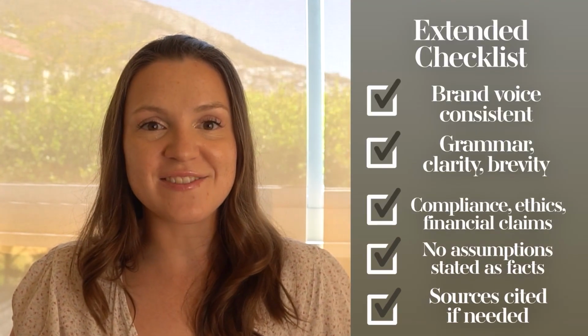And the extended checklist asks all of those, but it also adds, are facts verified against your data? Are there no hallucinated claims? Are numbers and timelines correct? Are formats matching what you asked for? Is the brand voice consistent? Is grammar, clarity, and brevity included? Is there compliance, ethics, financial claims? Are there no assumptions stated as facts? Are sources cited if needed? Is it safe to automate or send? But here's the key point.